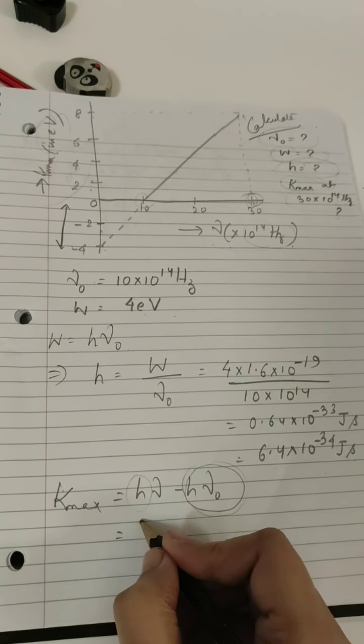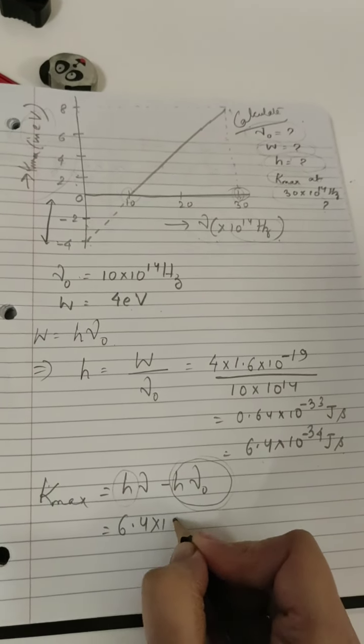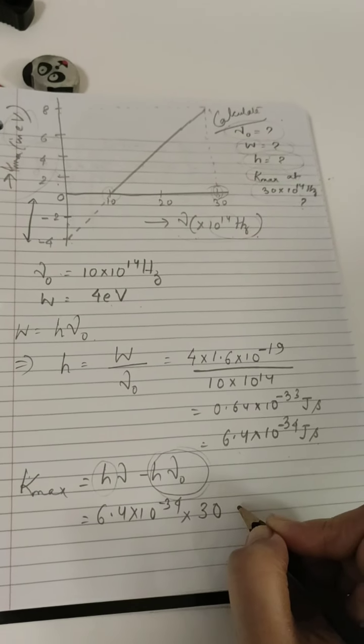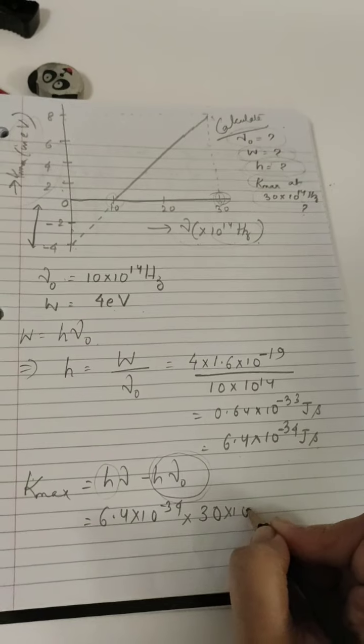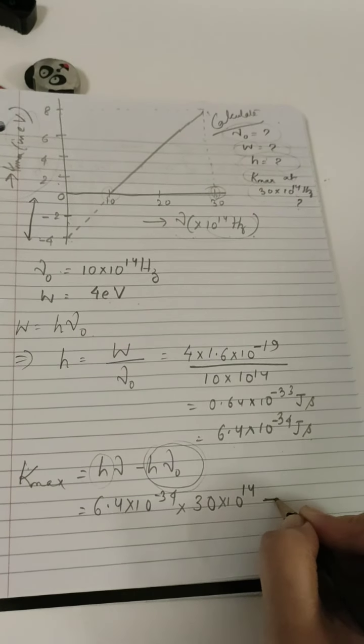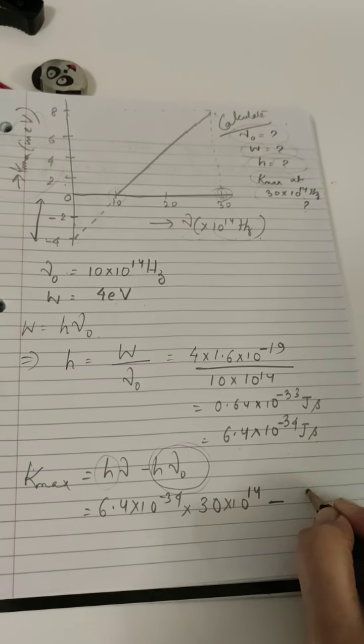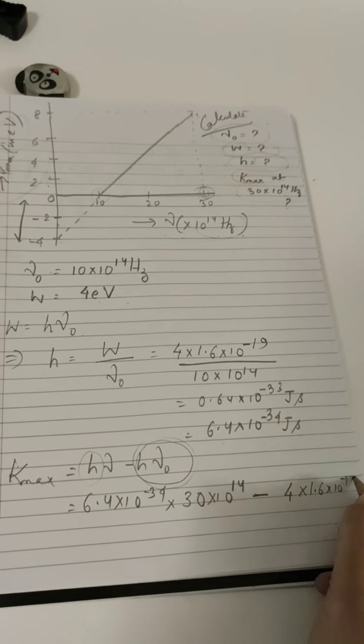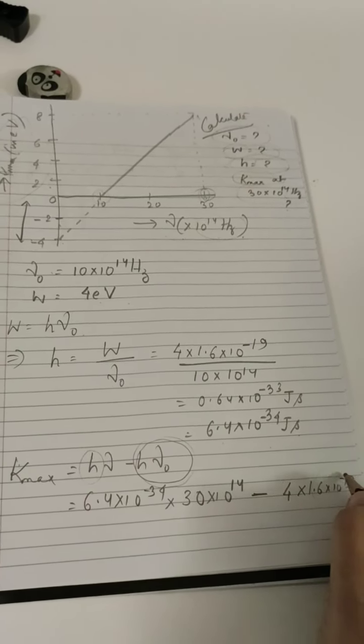So H is 6.4 into 10 to the power minus 34, and nu is 30 into 10 to the power 14, minus H nu naught, that is 4 electron volt into 1.6 into 10 to the power minus 19, electron volt to joule.